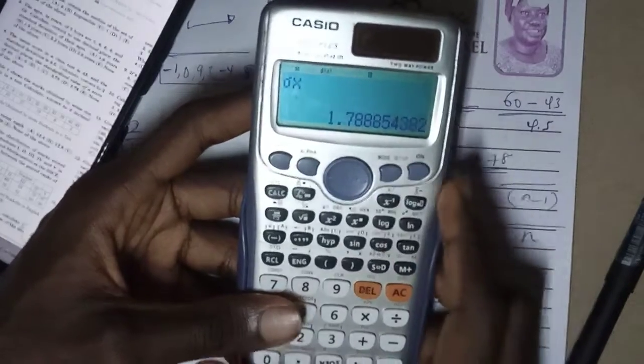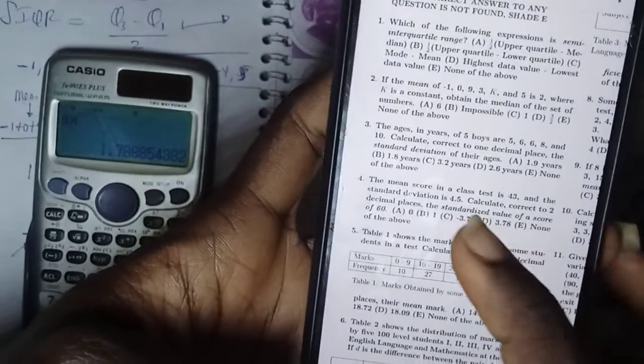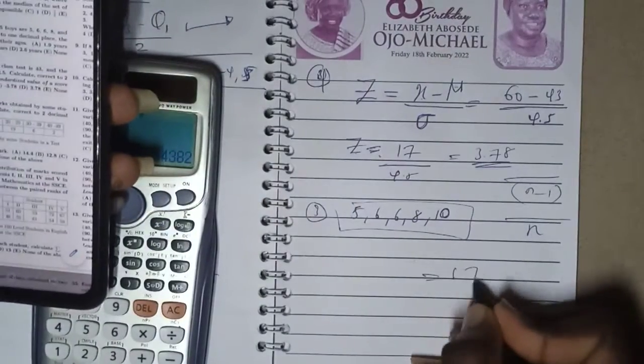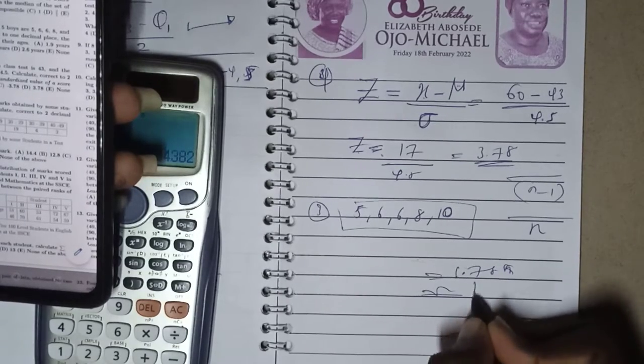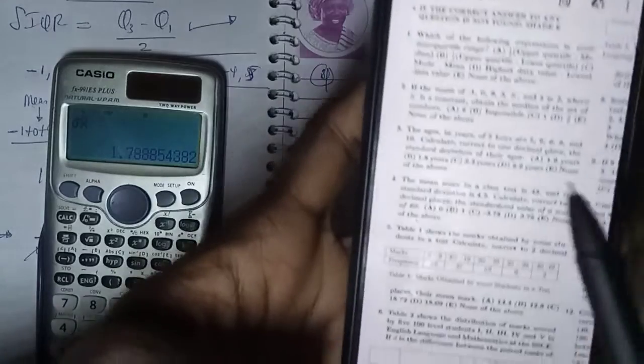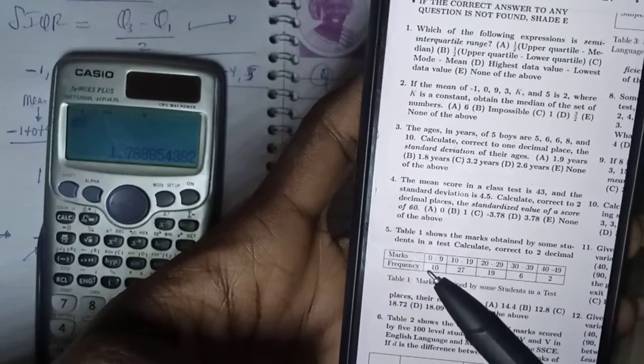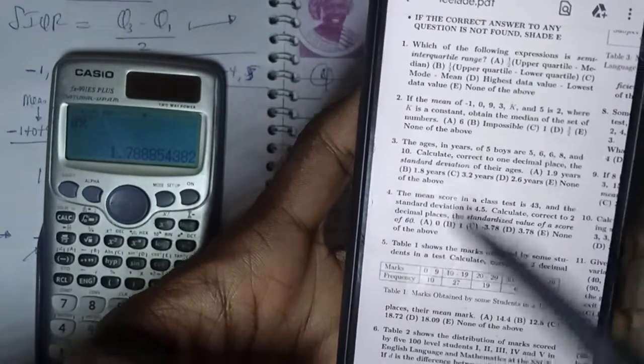So the final answer is 1.7789. So let's check the options. We got 1.789, but approximately to 1 decimal place, that's 1.8. So the correct answer is what? 1.8 years. So I've answered it from here to here. So this is the next question.